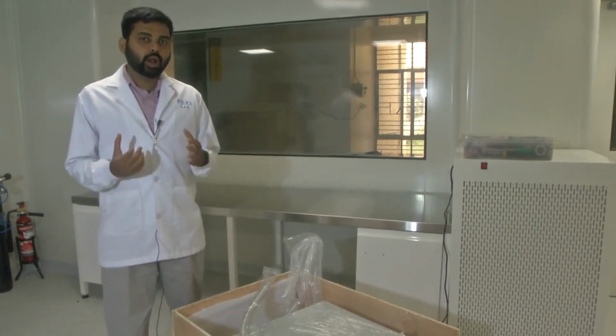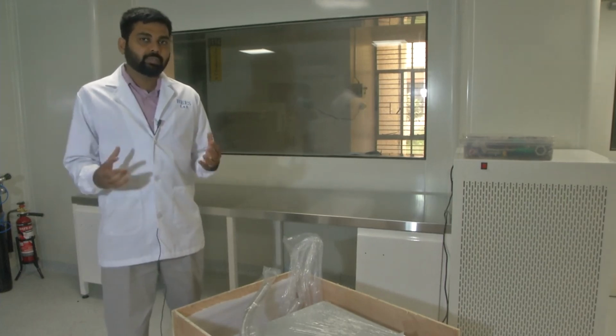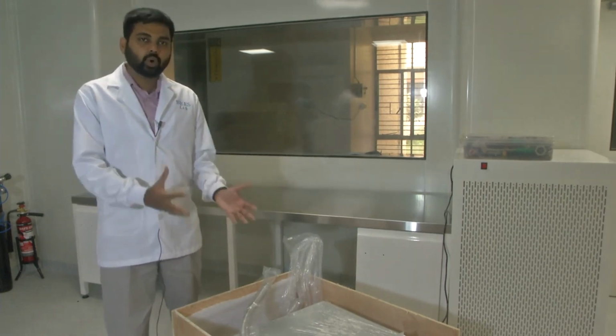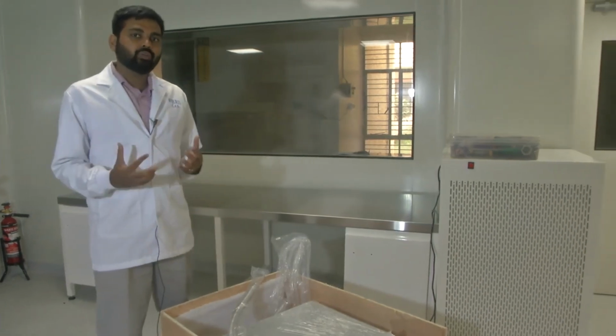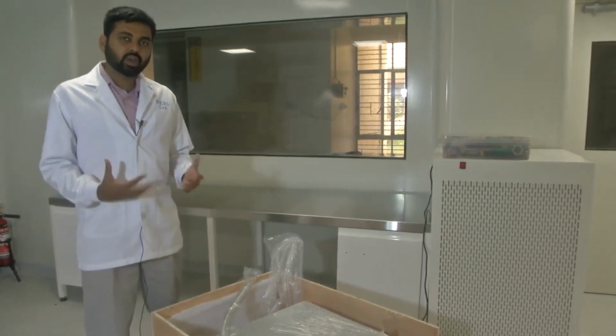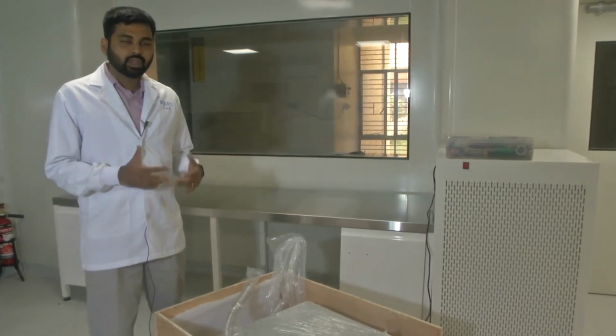So we will be showing you a bonding process eventually, but the first step is we will actually open up this carton and set it up here, so that you know, when you set up a clean room, what are the processes involved, what are the things that you should take care of while you set up a system.